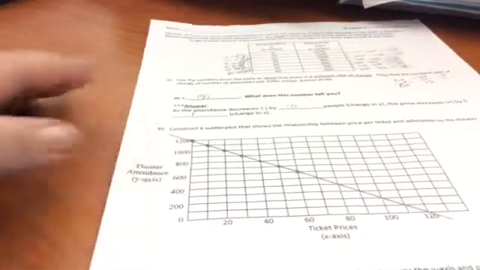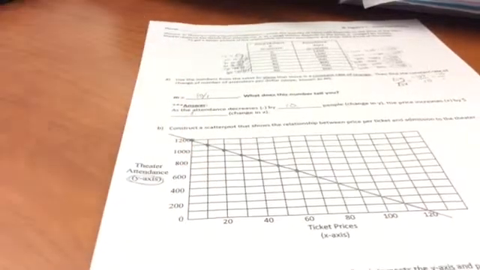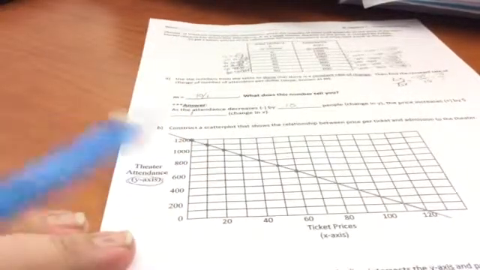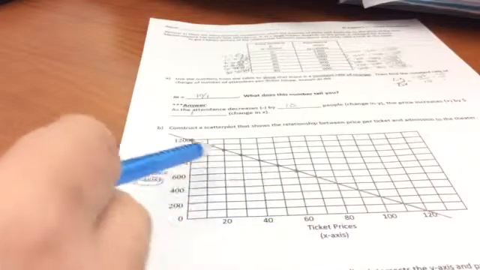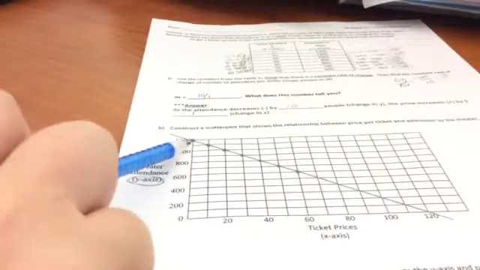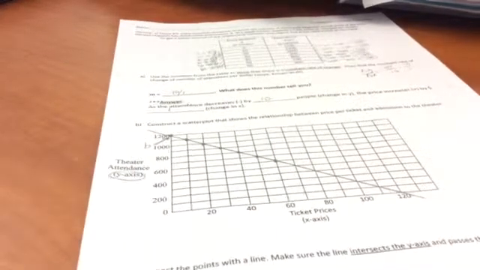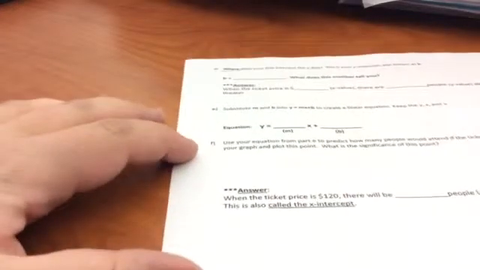Looking at our graph, over here is the y-axis. So we're looking at where this line is intersecting. So if I follow the line until I get to the y-axis, it's intersecting right here. So that's our B value. And where is that? Well, I have to look at what number that's at. It's at 1200. So when I go back to the other side, B is going to equal 1,200.